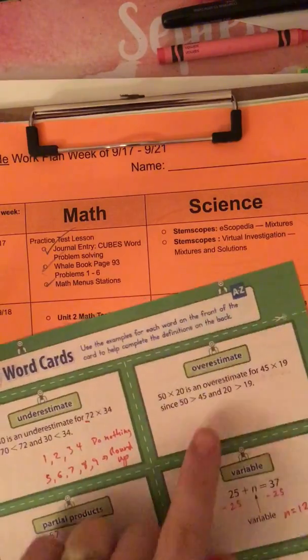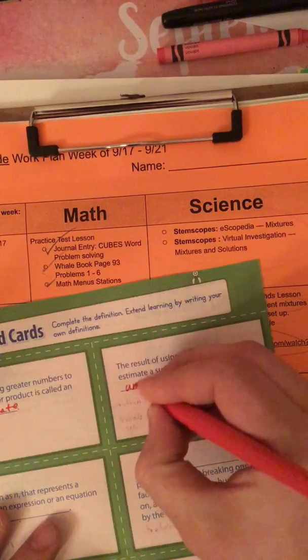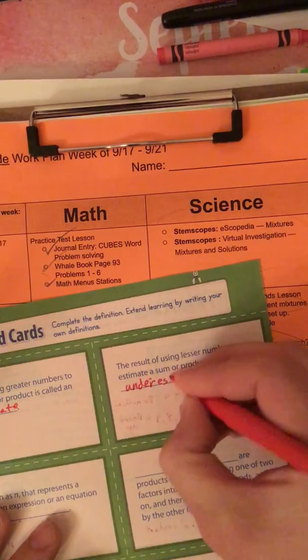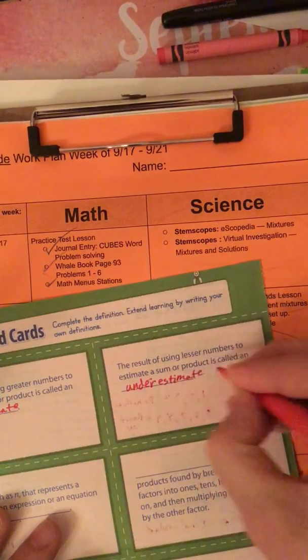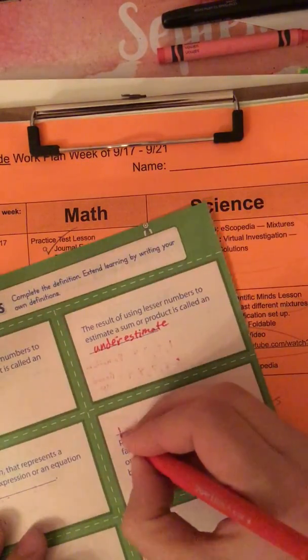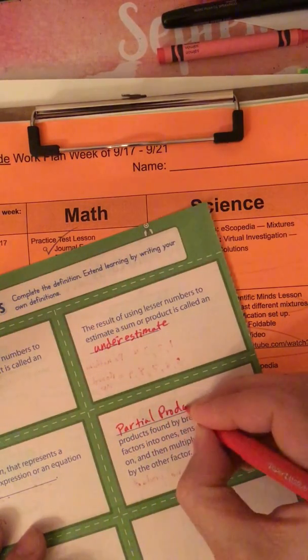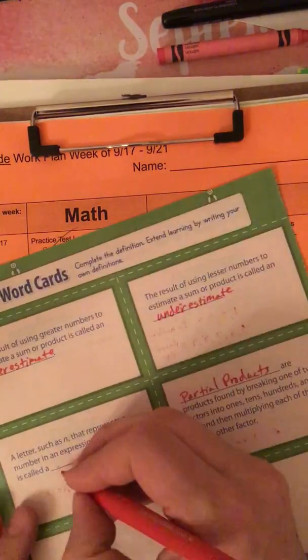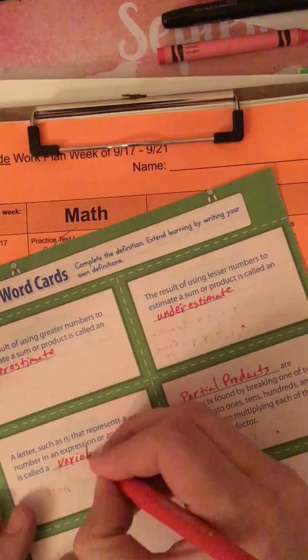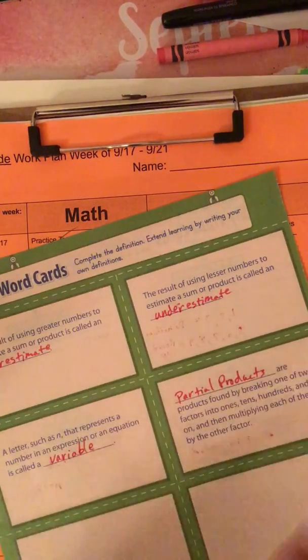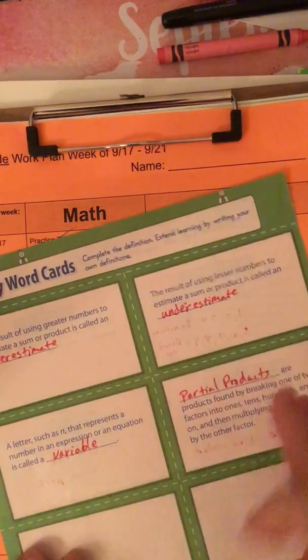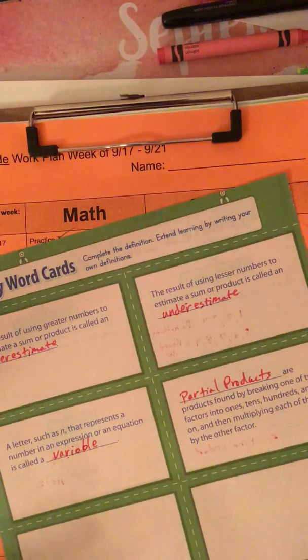And then if I look here, okay, this is underestimate on the other side, underestimate. We have partial products here. And then variable there. A lot of times people will flip these around the wrong way and put this word here and this word there because they're flipping it and they don't do the flip in their head.